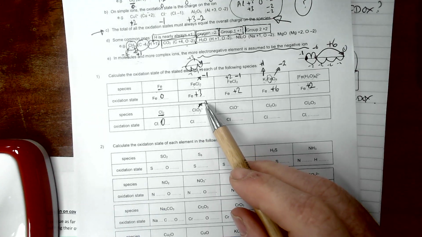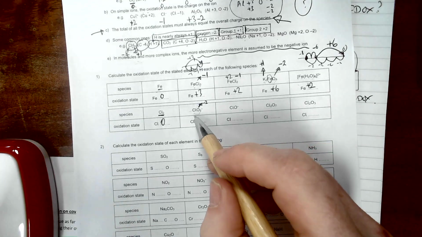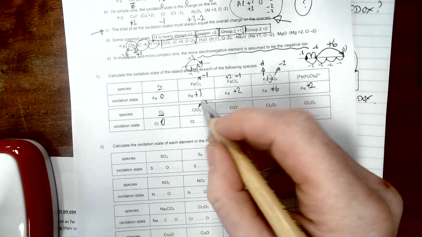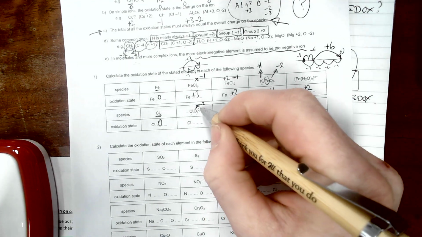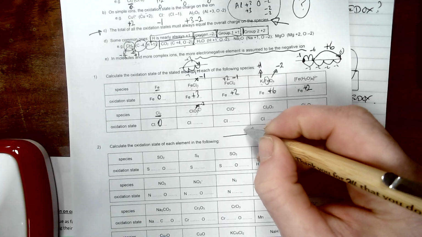Oxygen is one of the boss elements. It's very electronegative. All right, so what we've got here is we've got to work out the oxidation state of chlorine in this molecule, or in this little ion here. All right, I'm going to draw my number line. Overall charge on this ion is -1, so there's 0, is -1.